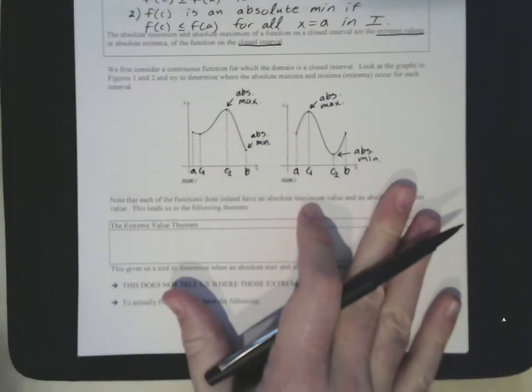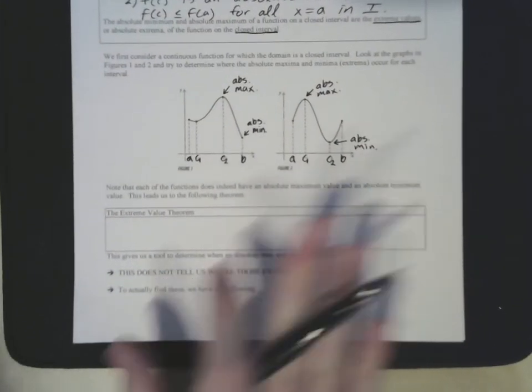So that leads us to what we call the extreme value theorem. That's what this box is for.